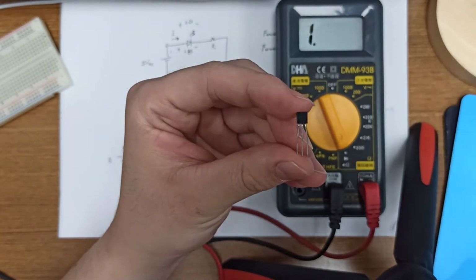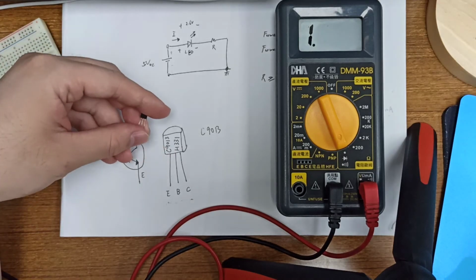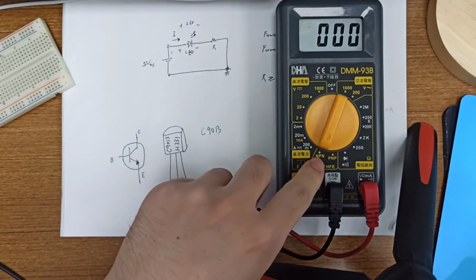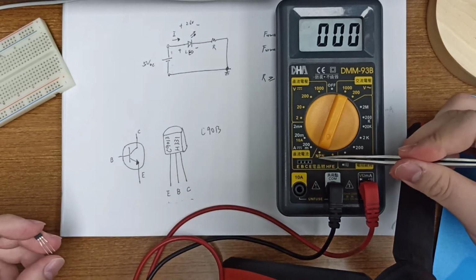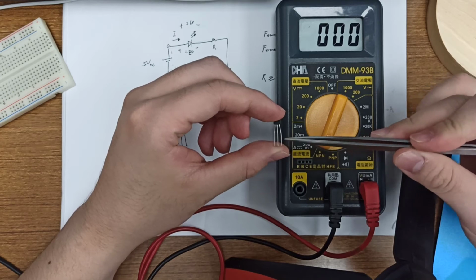Yep. So see the multimeter, and as we know, the C9013 is NPN, so we switch to the NPN level first, and next plug the transistor into the hole.